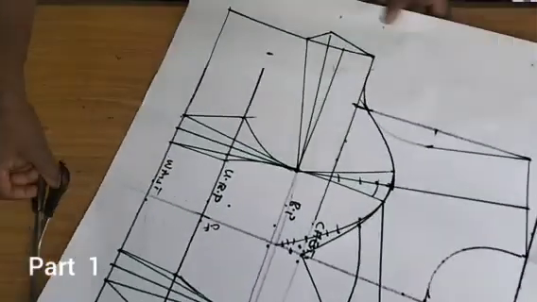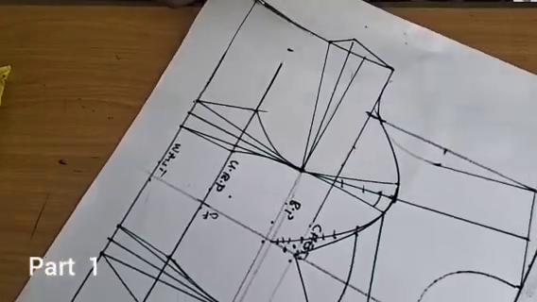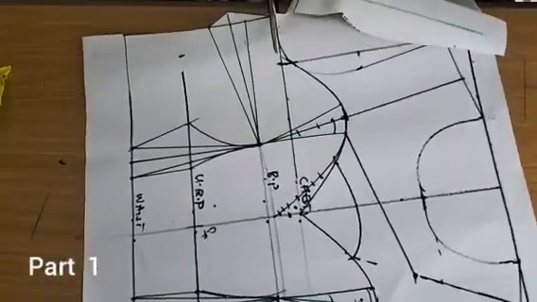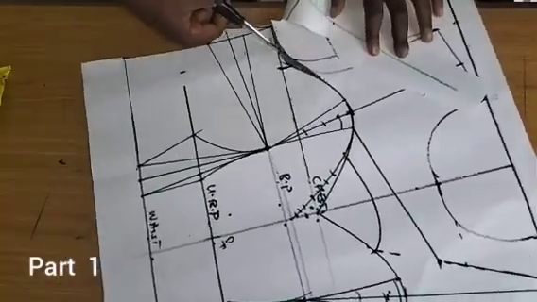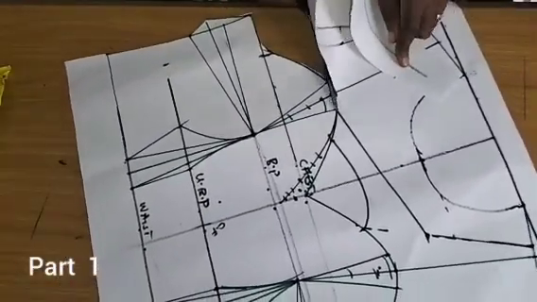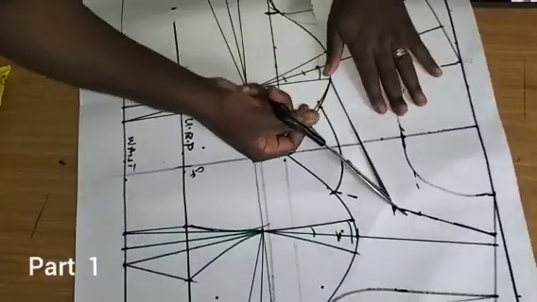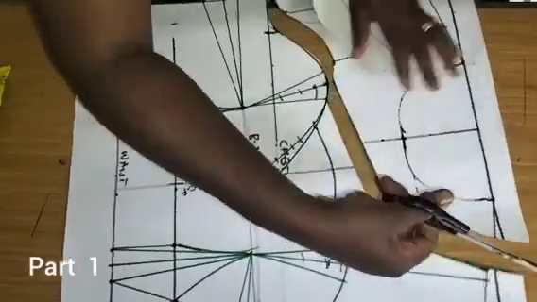So next I'm going to do is to cut the bodice of my dress. So nowadays fashion is very creative, and with pattern drafting you have your fashion designing very easy for you.